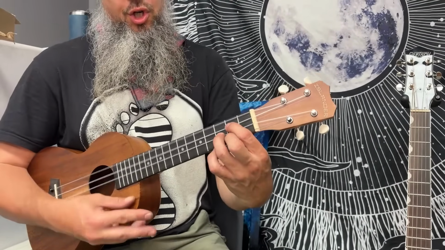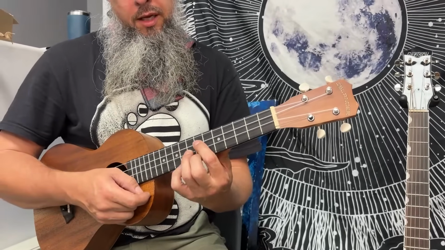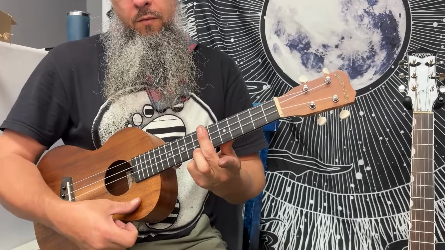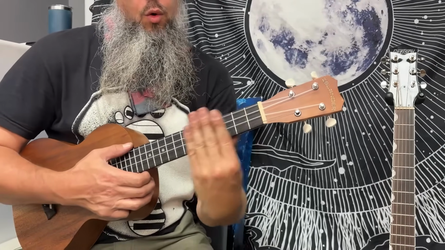If we played our G and went up to a C, we would see how our C major is extremely close to our G major. Why? We're working within a quadrant.